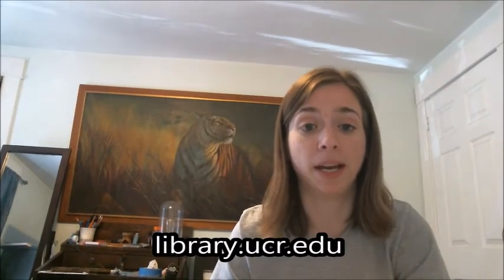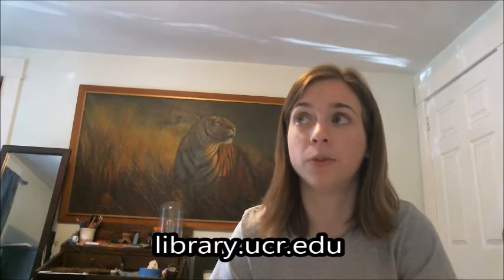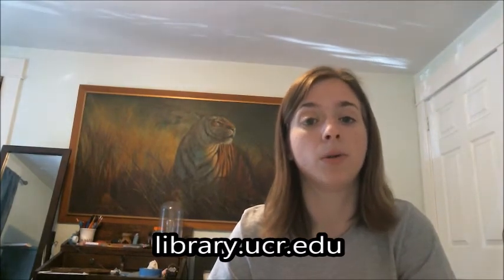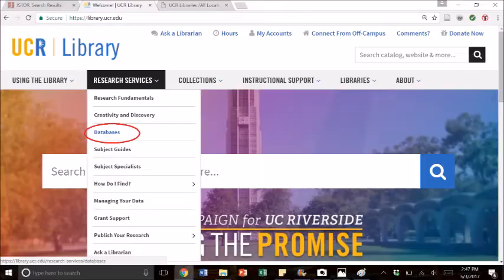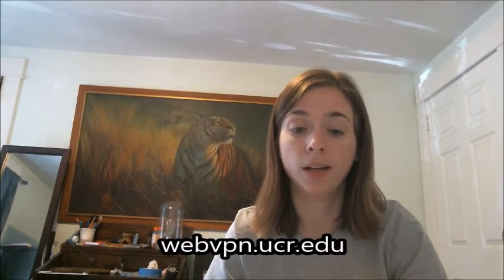On the flip side, you can do some of this online. You use the databases, so you go to the library website. You click on Research Services and then the tab that says Databases. What you'll have to do if you are off campus when you do this is log in. It'll tell you you need a UCR VPN. So you'll do the VPN thing. You'll use your net ID and password to log in.